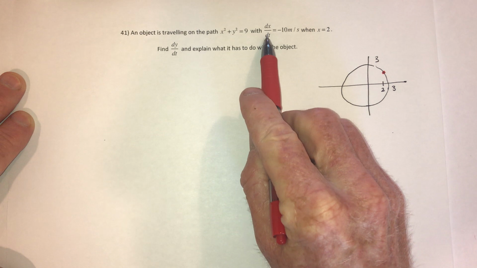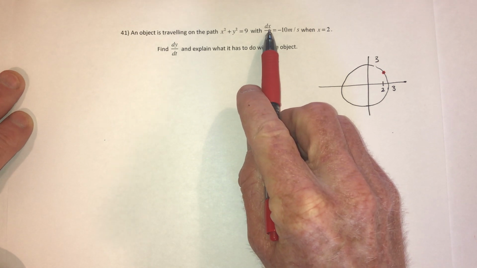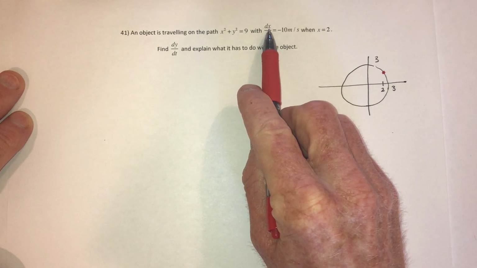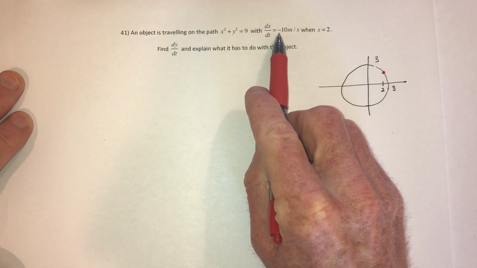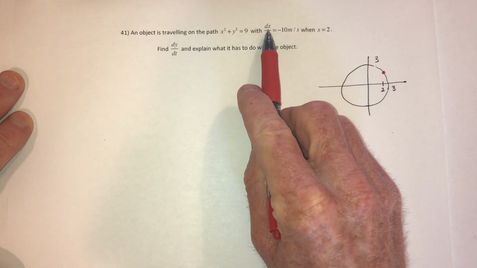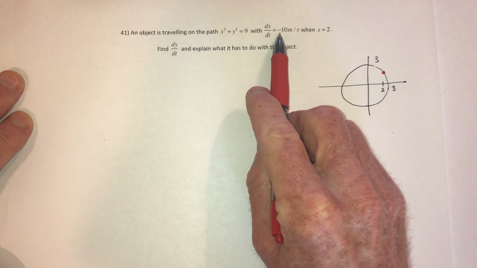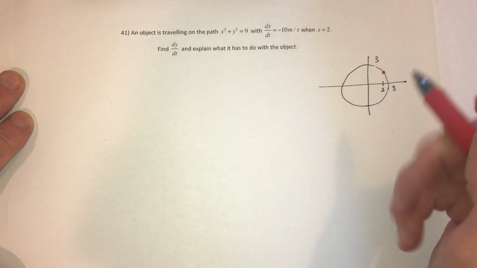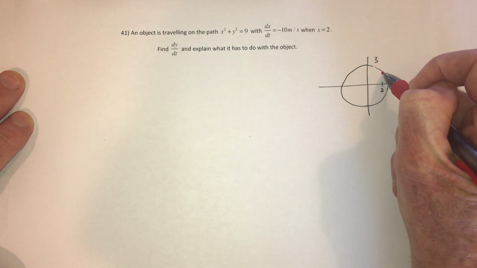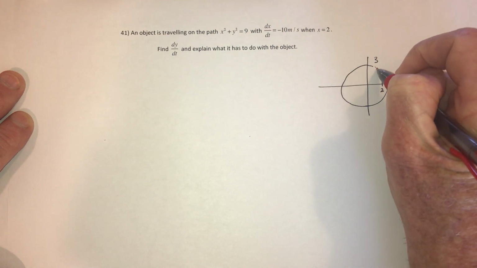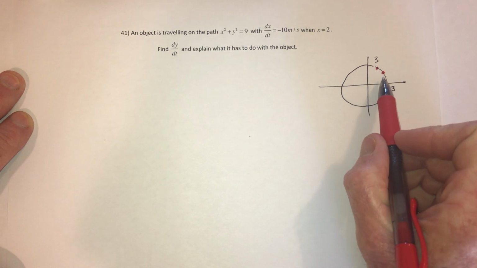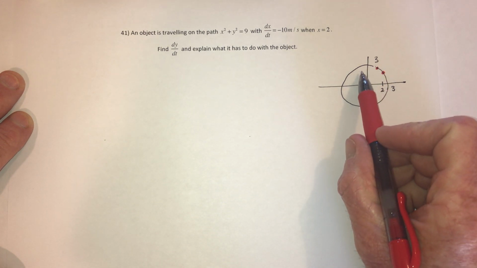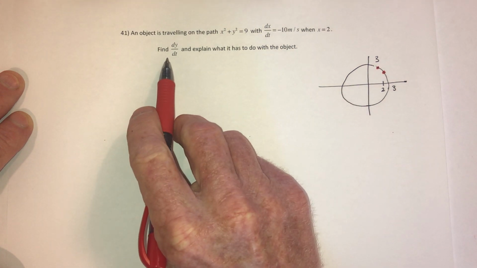then dx/dt, which means the velocity to either the left or the right. First of all, the x-axis goes left and right, so positive to the right, negative to the left. So this means it's moving to the left. If the object was right here and it's moving to the left, it must be going this direction. It's going counterclockwise. Then find dy/dt.